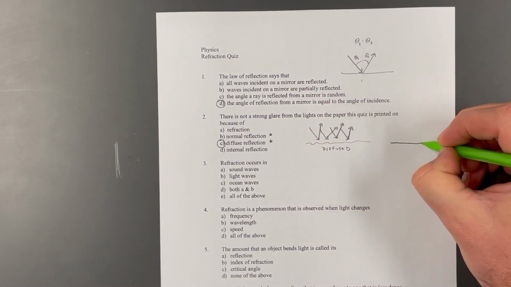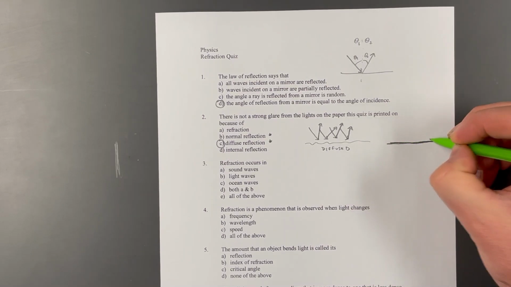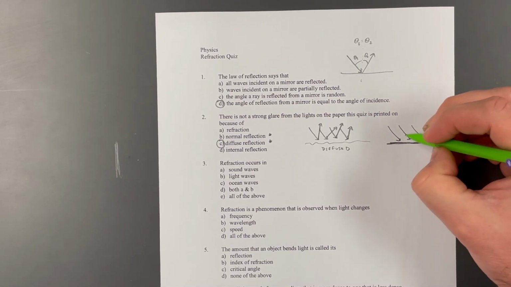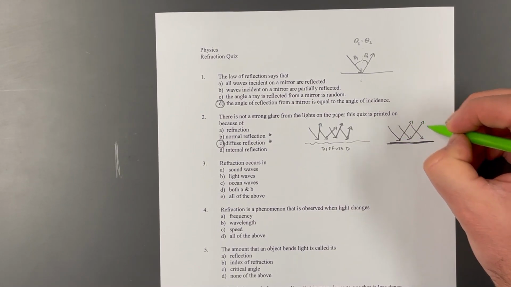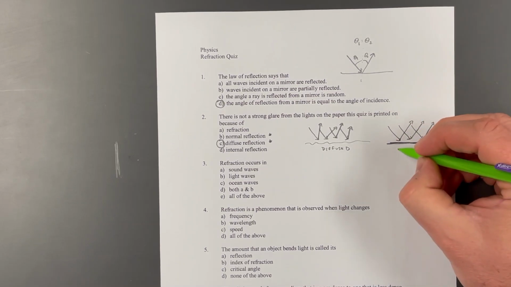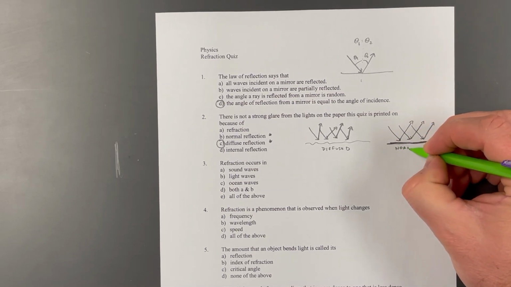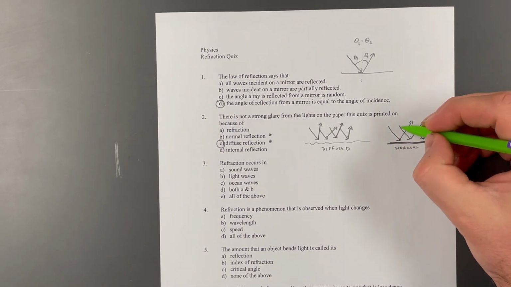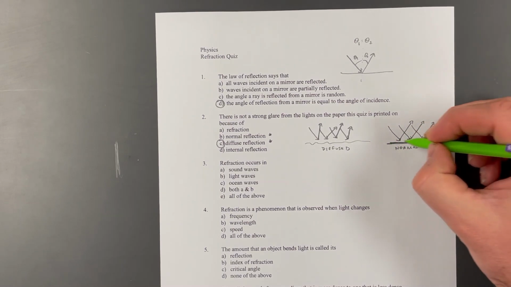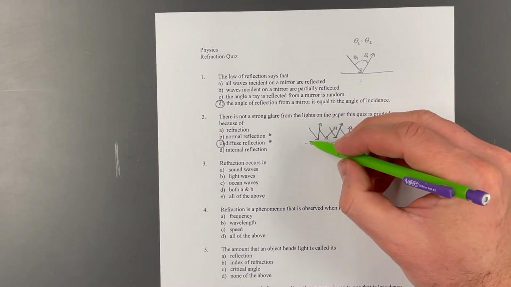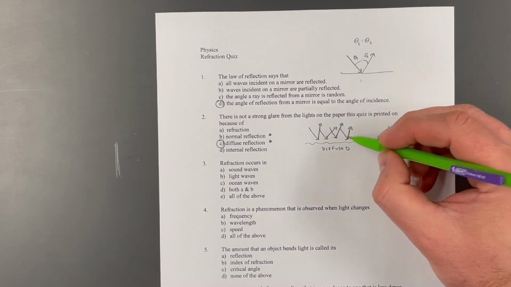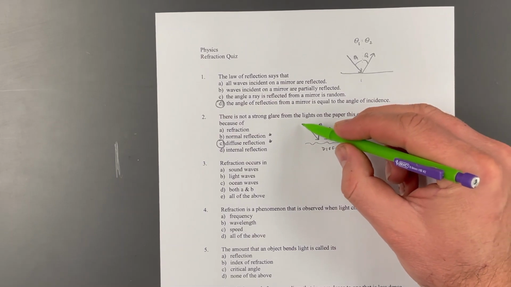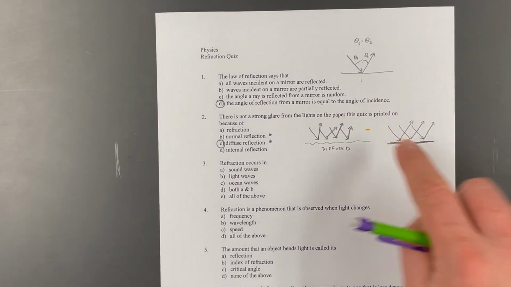If it's a flat surface like a mirror or like a calm body of water, then the light waves that come in, they go out the same way they came in, parallel in and parallel out. That is called normal or regular reflection. So you would see the image being reflected in this flat surface. You would not see the image being reflected in a diffused surface. You would see the object, but it wouldn't be the image of it being reflected.